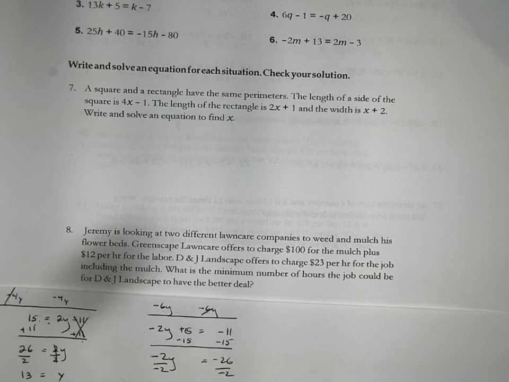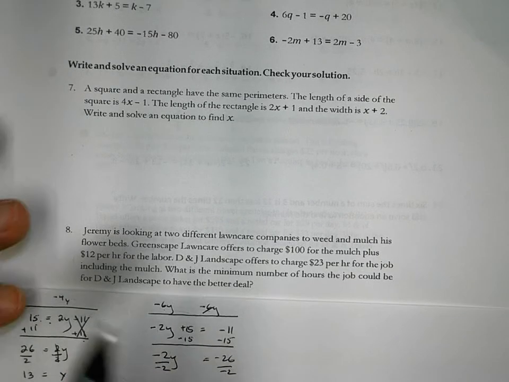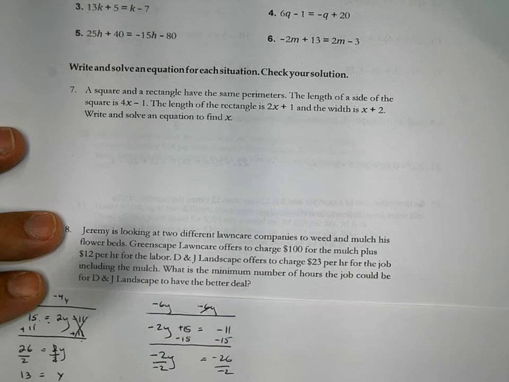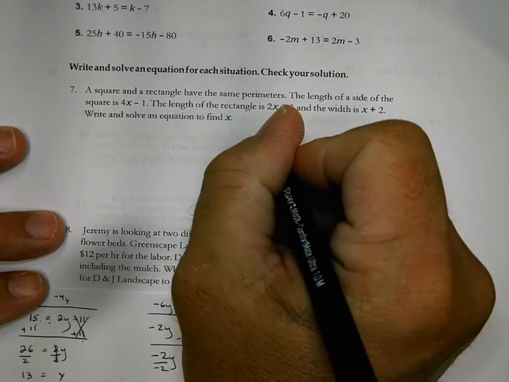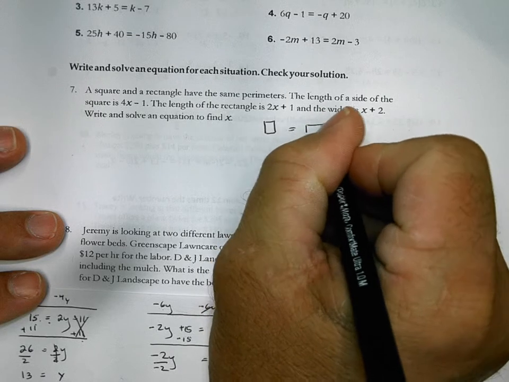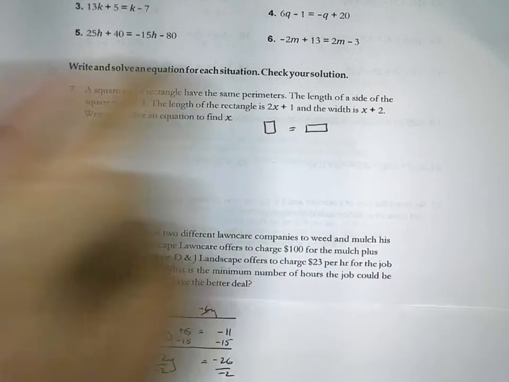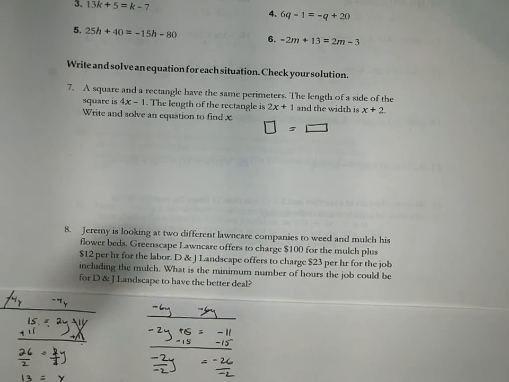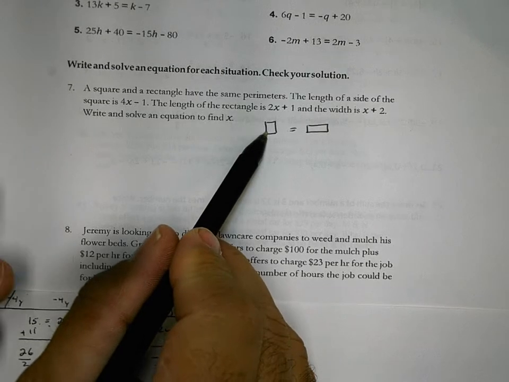Okay, so word problems, I think it's always a great idea to draw a picture if you can. Not all word problems have a picture to be drawn, but in this one, pretty easy. It says a square and a rectangle have the same perimeter. So what they're saying is the square's perimeter is equal to the rectangle's perimeter. Does that make sense? Their perimeters are the same, the distance around. So how do we find the perimeter of a square?